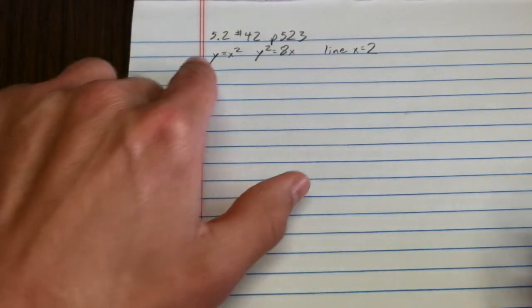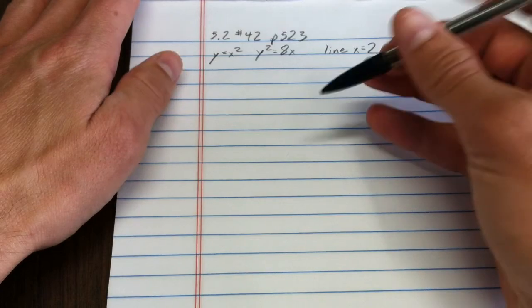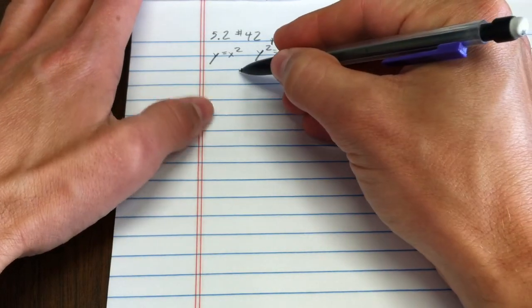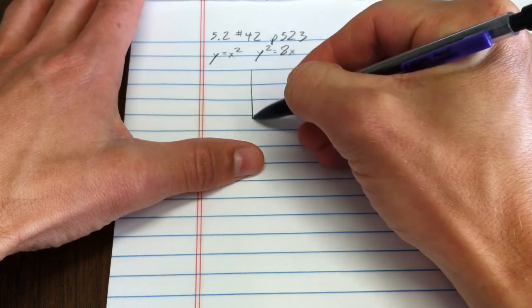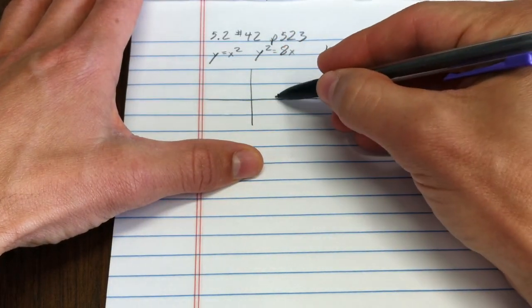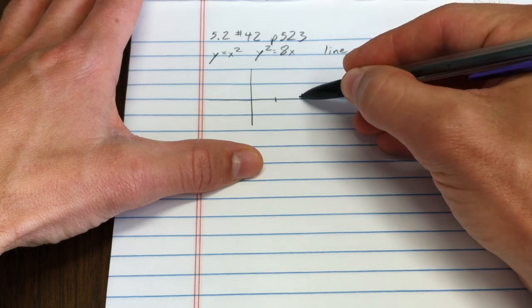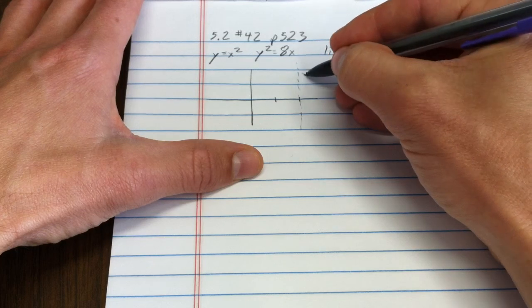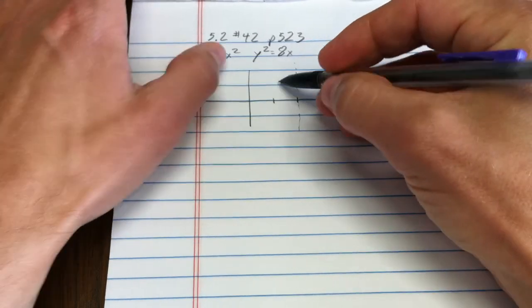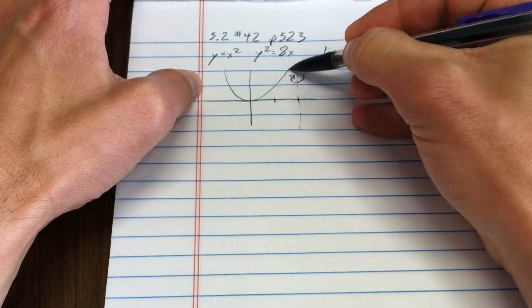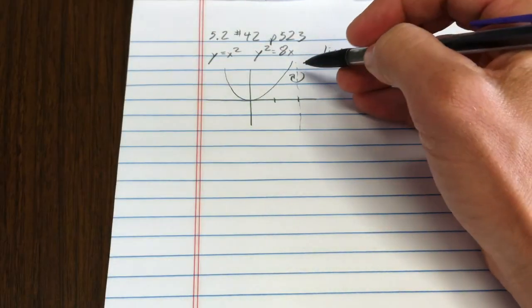I took the liberty of writing those down. First off, I guess I've got to get an idea of what that looks like, so let me graph this. I know that I'm somehow rotating everything around this line, x equals 2. So that's the all-important line. This graph, I have a pretty good idea of what it looks like.